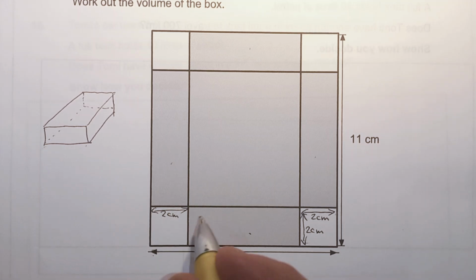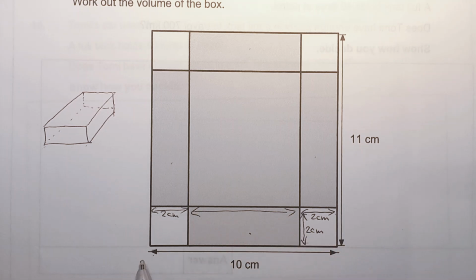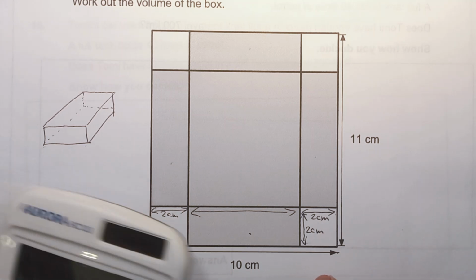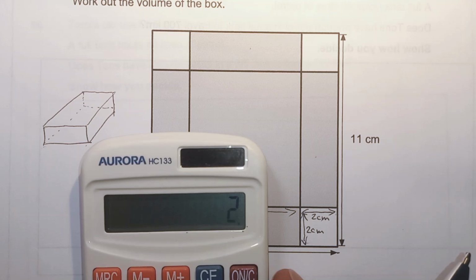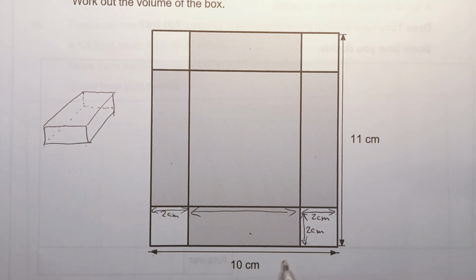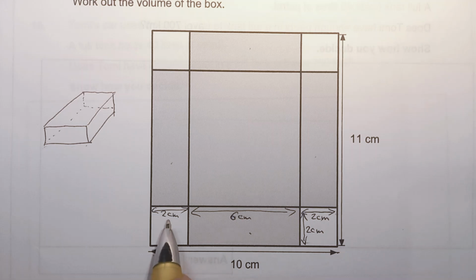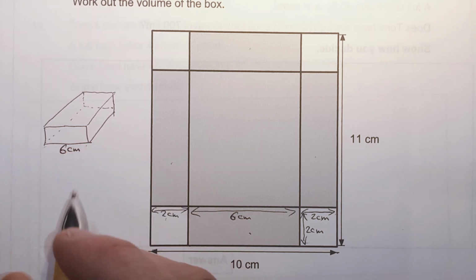So actually, this distance in the middle is going to be 10 minus 2 and minus another 2. So 10 minus 2 minus another 2 leaves us with 6. And you can do that because 2 plus 6 is 8, plus another 2 gets you 10. So we've got 6 centimetres across.